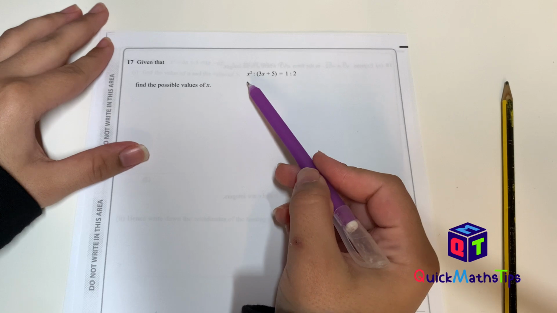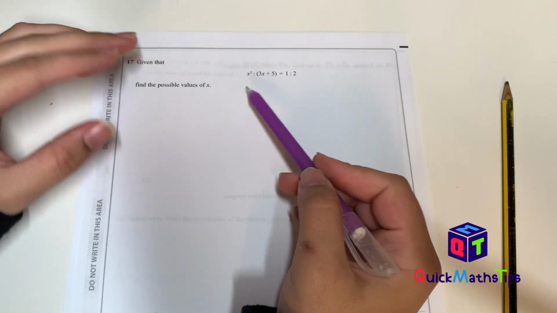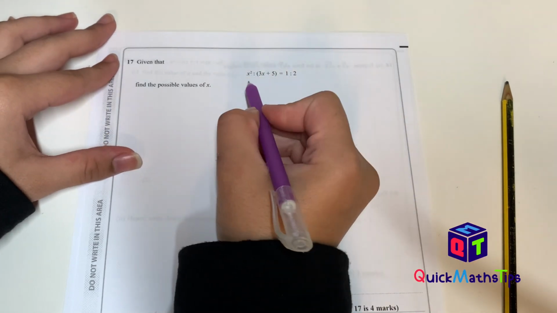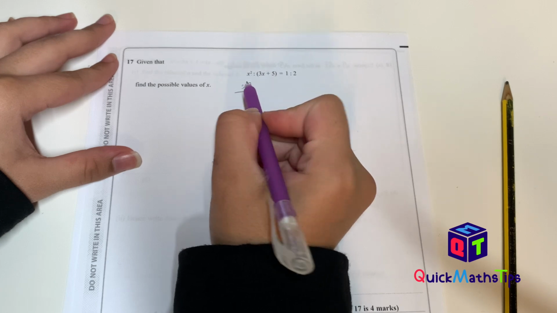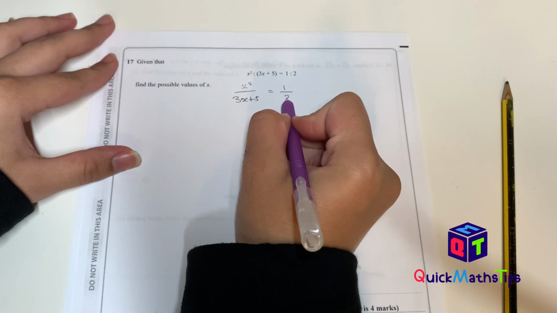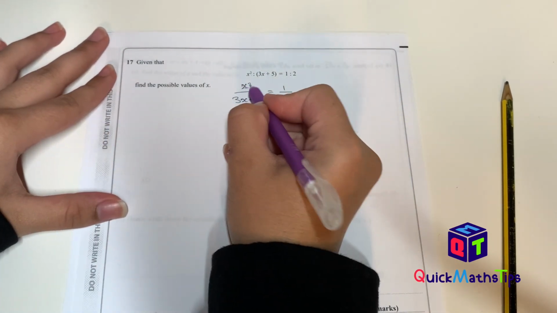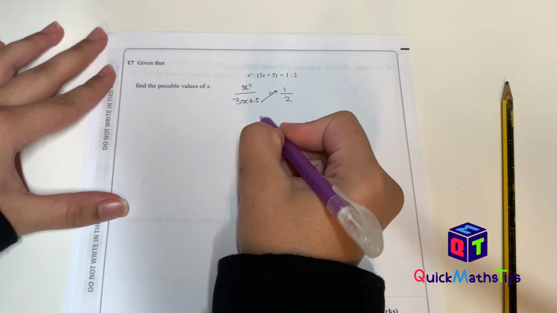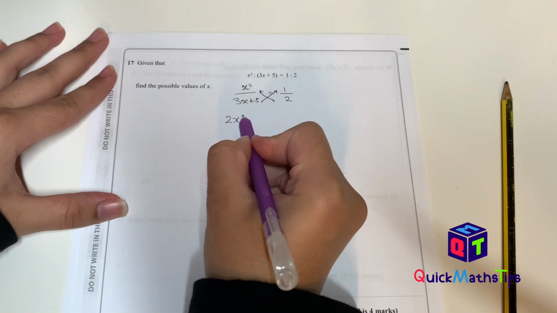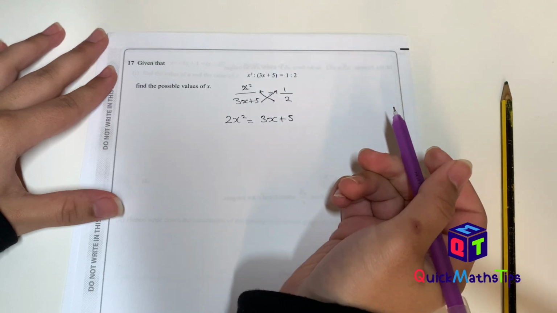Question 17. Given that x squared to 3x plus 5 is in the ratio 1 to 2. Now, when you have an algebraic ratio, this divided by this equals this divided by this. So I'll show you. x squared divided by 3x add 5 is going to equal 1 divided by 2. Now, when a fraction is equal to a fraction, we cross multiply. So I'll multiply this denominator with that numerator and this denominator with that numerator. So I'm left with 2x squared equals 3x plus 5. It multiplies by 1, so it just stays the same.